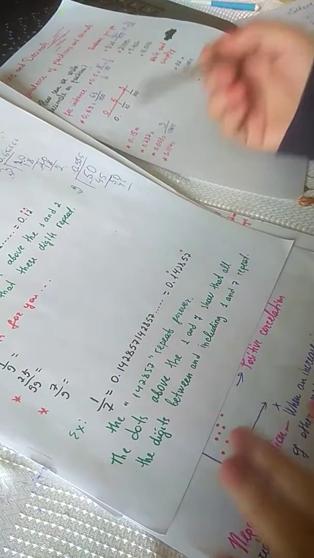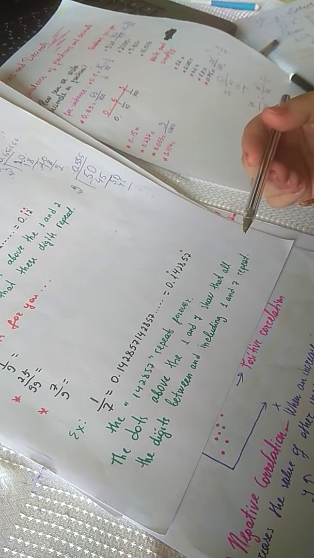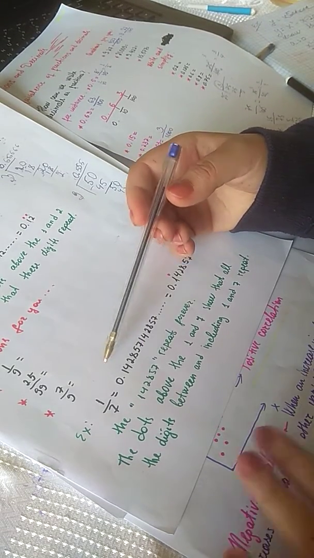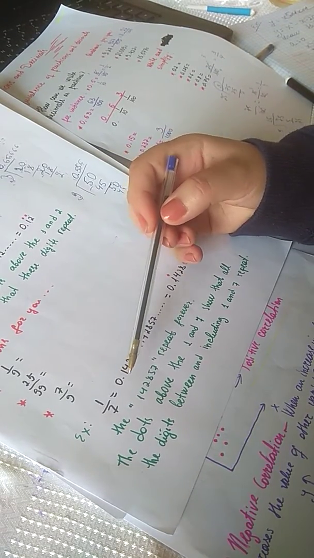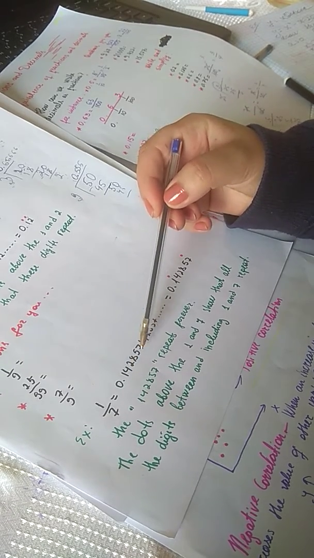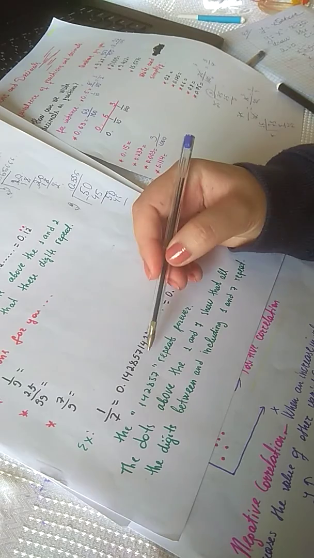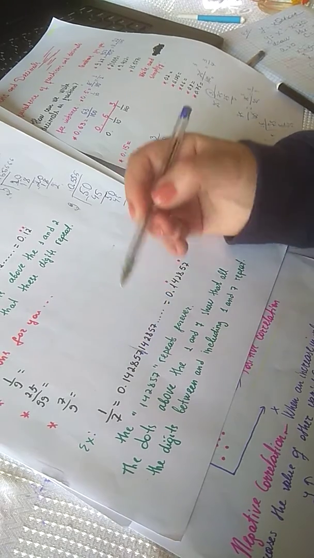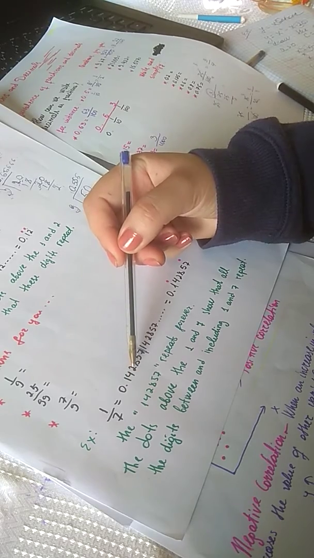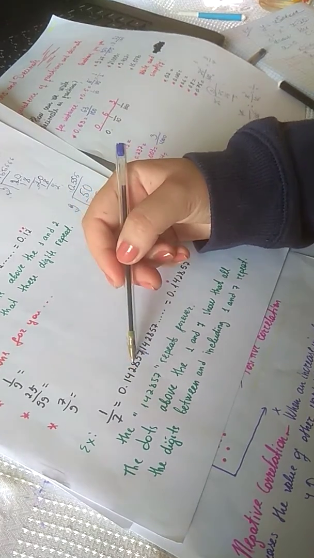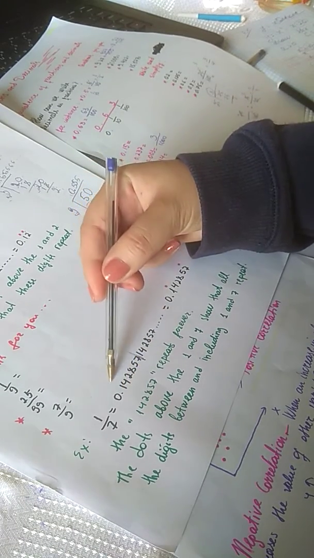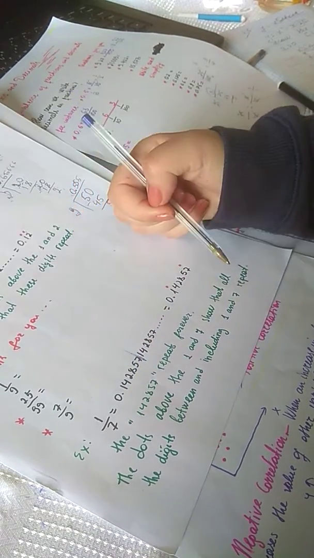What about this type of question? For example, 1 divided by 7. Guys, look here. I divide 1 by 7. Then it becomes 0 point 1, 4, 2, 8, 5, 7. I want to show you. Okay. So 142,857, this number is just a repeating number.